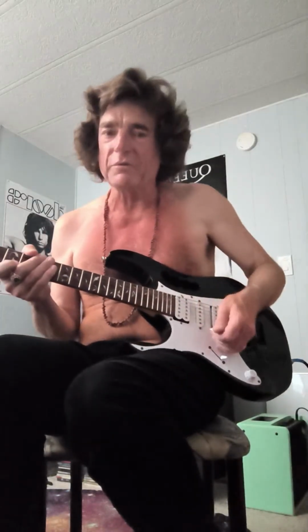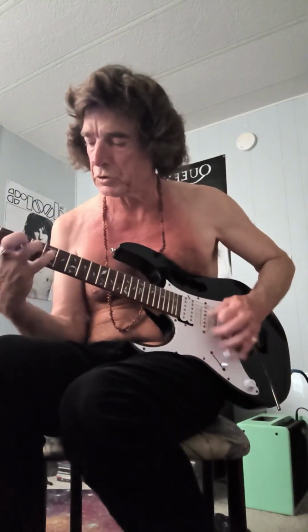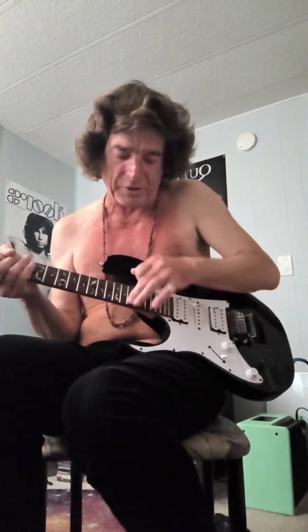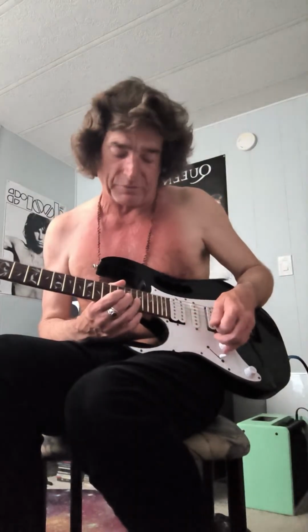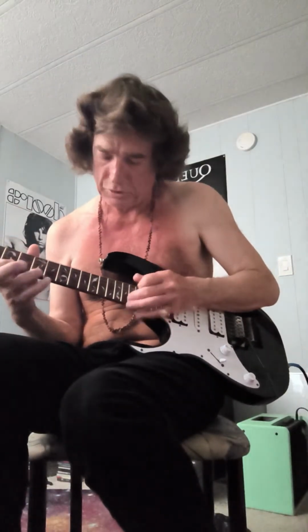Tapping, the left hand is just playing a harmonic minor scale, 3 notes per string and fourth. The right hand is tapping almost straight across, but you have a major seventh on the fourth string, not a minor seventh. So you have to go up a fret on the fourth string and then back down. Here we go.